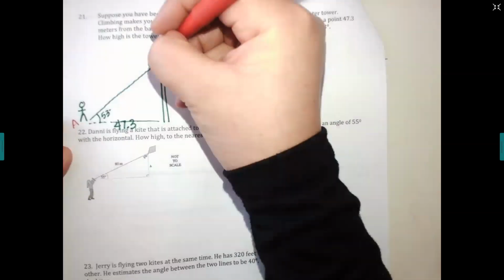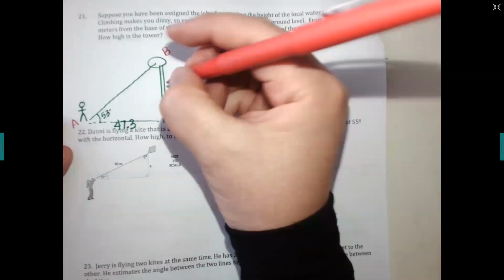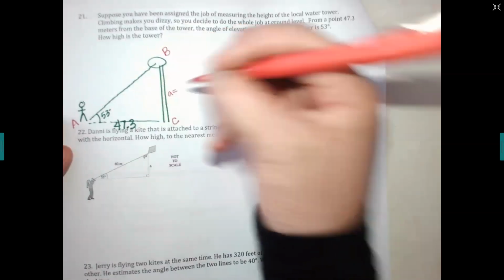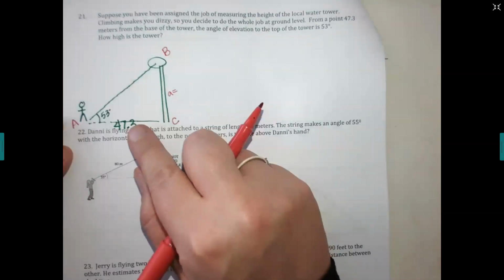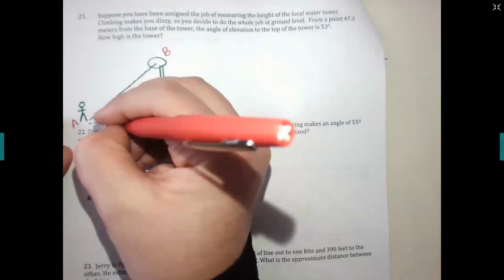So let's go ahead and label our triangle with ABC. So if I know big A, I don't know little a, sadly. I don't know little c or big C, but I know little b, but I don't know big B. So it's almost looking like we don't have enough information to solve this question.